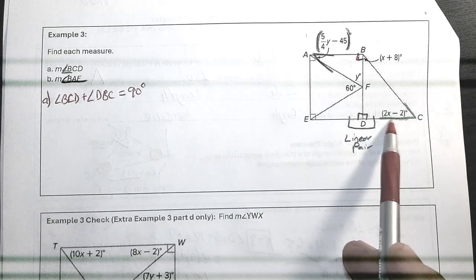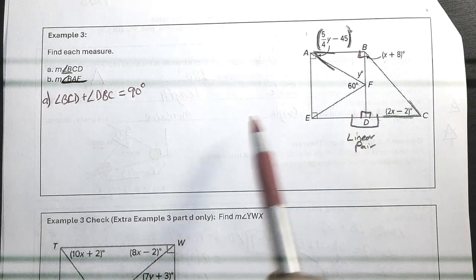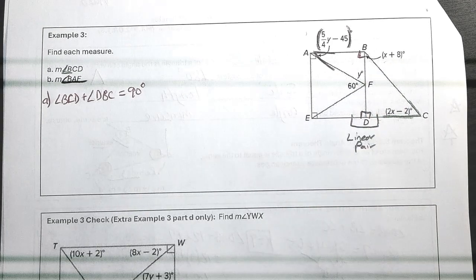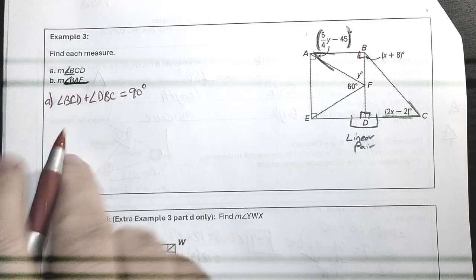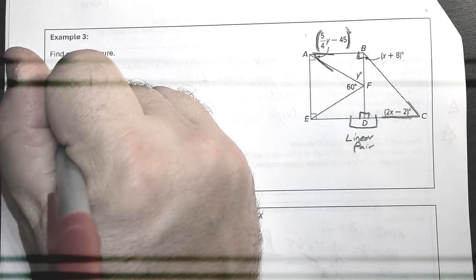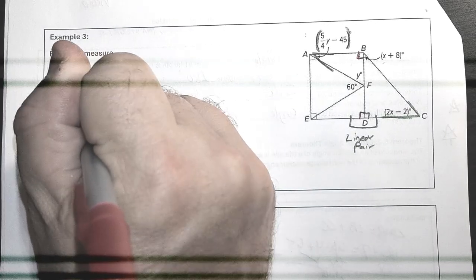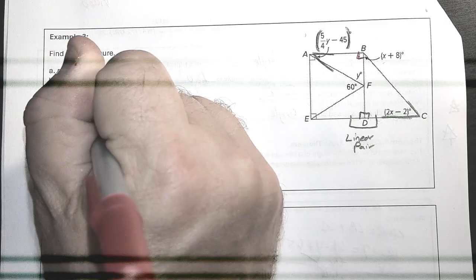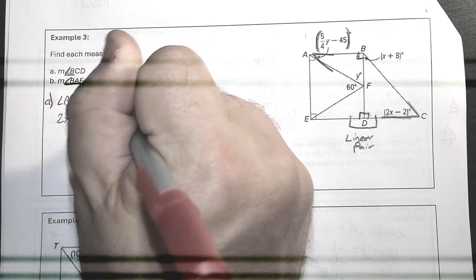So this angle plus this angle equal 90, because the other angle is 90. All right, so let's just plug in. We've got BCD is 2x minus 2, and DBC is x plus 8, and they both equal 90.